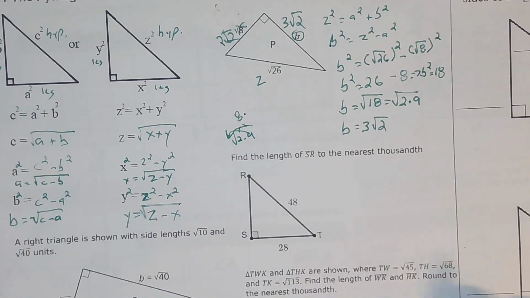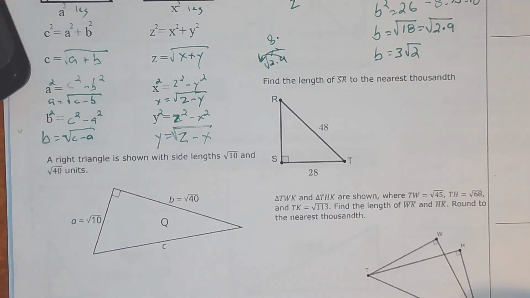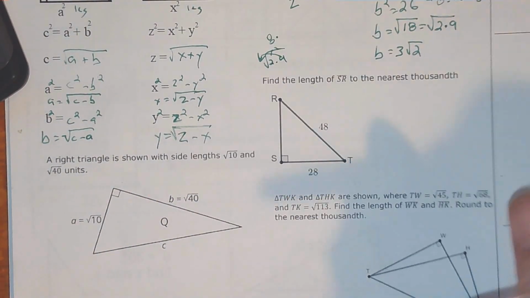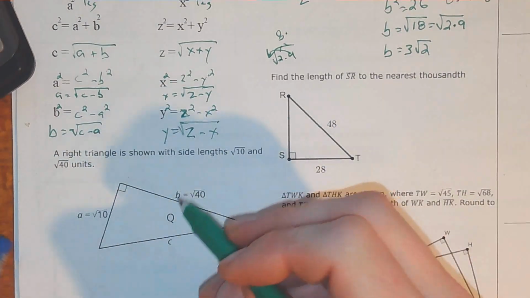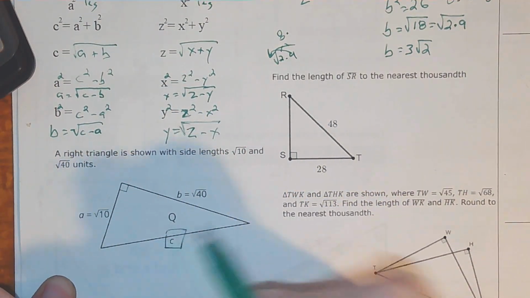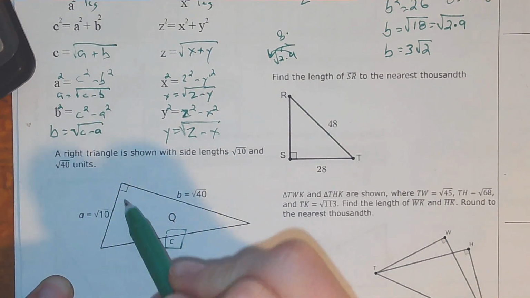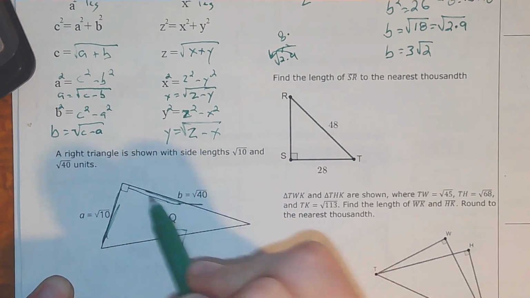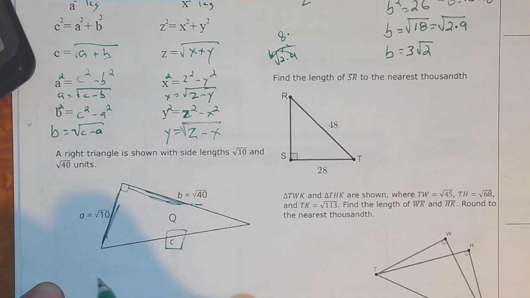All right, so let's do this one here now. This guy right here. Okay, we're finding C. Now this is the hypotenuse, right? This is the leg. This is the leg. This is A, B, and C, right? So C squared equals A squared plus B squared. So this is easy.